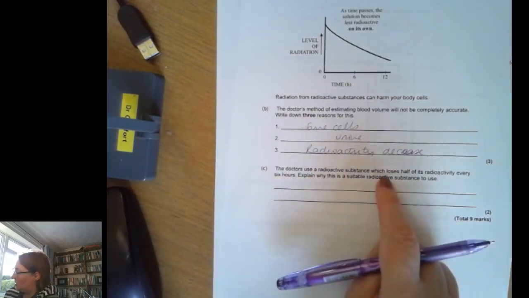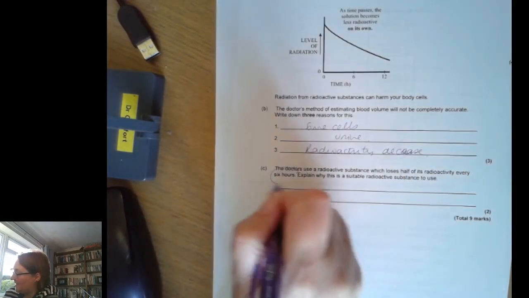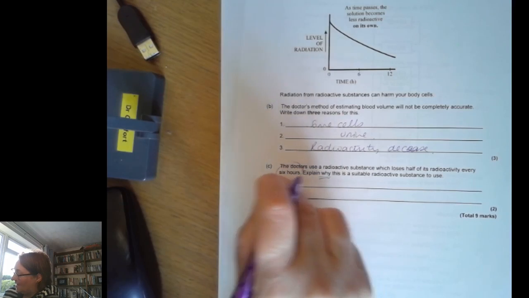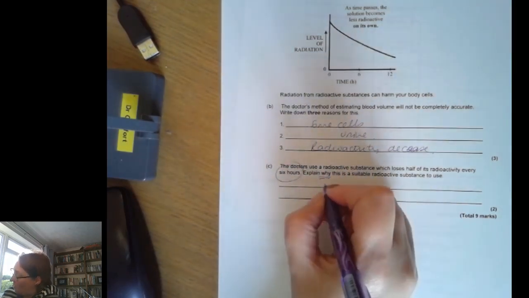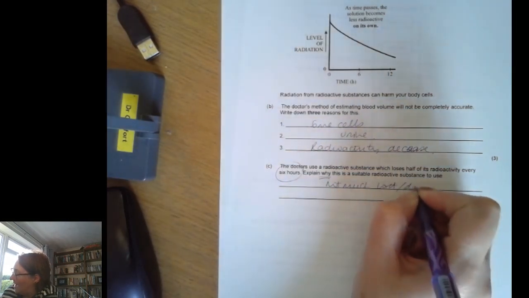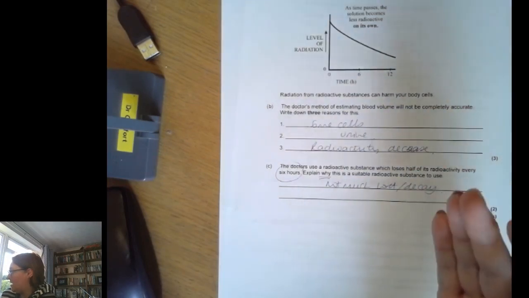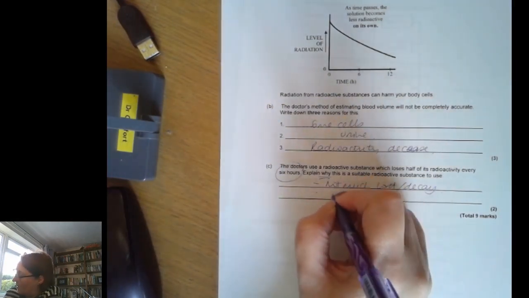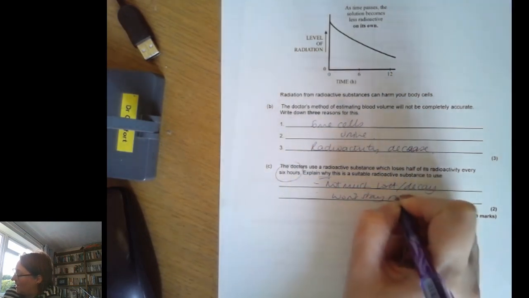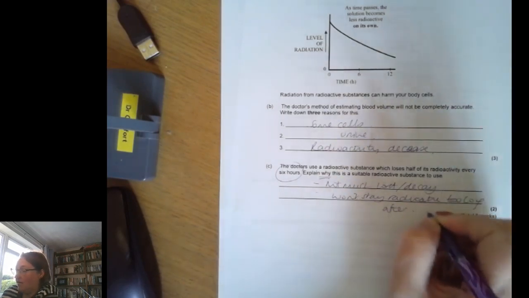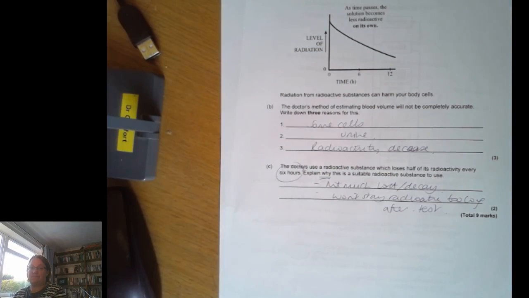The doctors use a radioactive substance which loses half of its radioactivity every 6 hours. Why is that suitable? Well, the reason that's suitable is because that's actually a relatively short half-life, isn't it? So not much will be lost or decay within the time frame of trying to find out how much blood they have during the procedure. But also it won't stay radioactive for too long after the test has been completed.